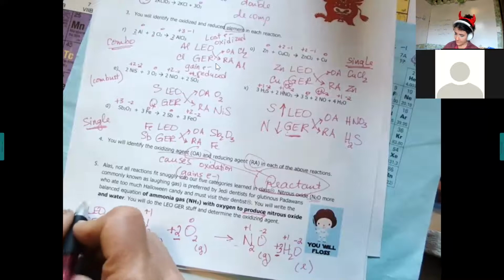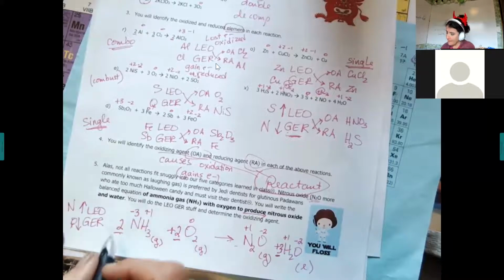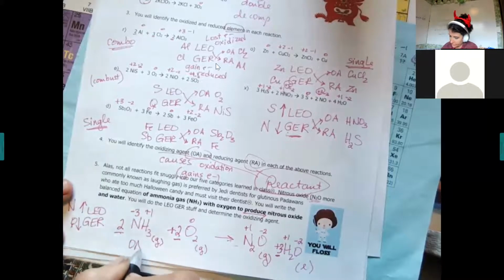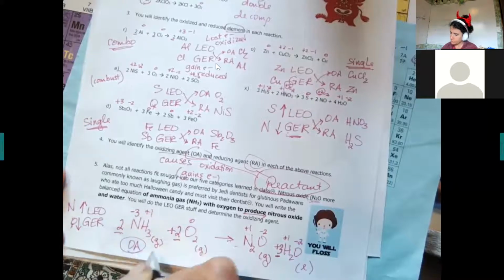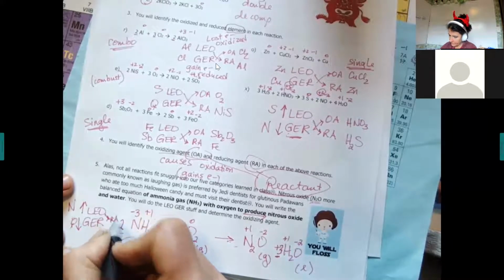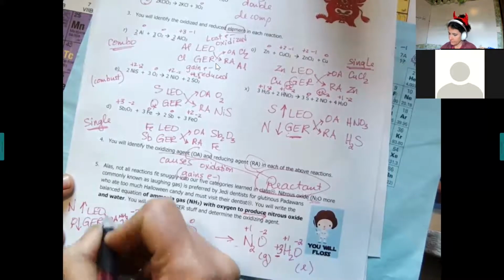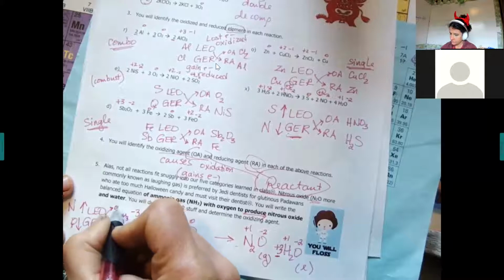Each nitrogen's a +1, so it's losing electrons as the oxygen's so greedy, it's taking the electrons. That would mean my NH3 is my oxidizing, I'm sorry, my NH3 is my reducing agent. And then my oxidizing agent, of course, is the oxygen.